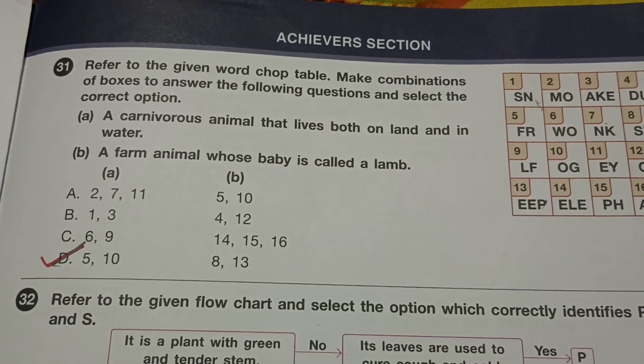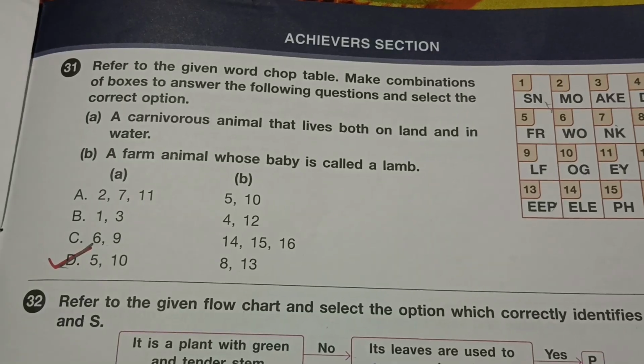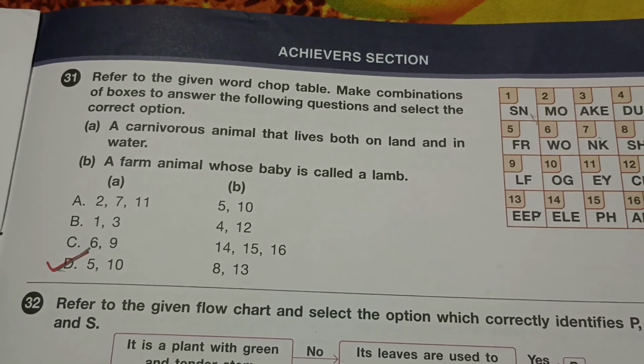It's frog. And a farm animal whose baby is called lamb. It's sheep. So option D.